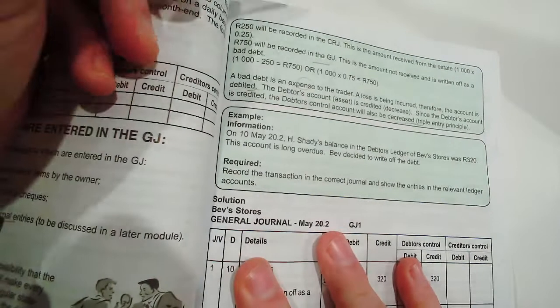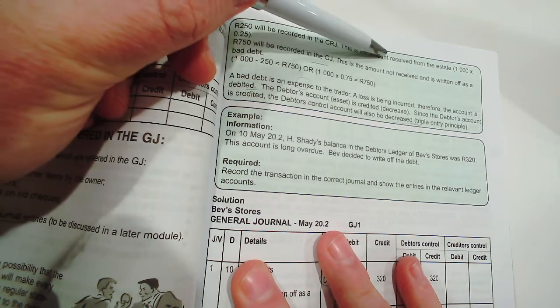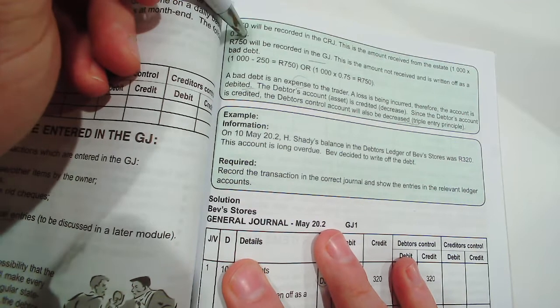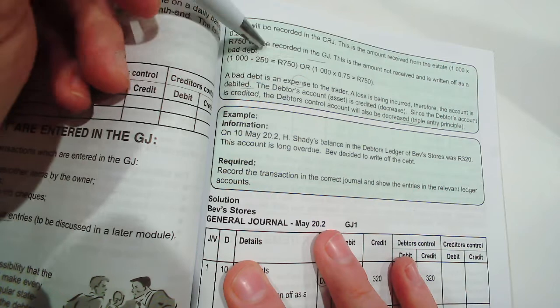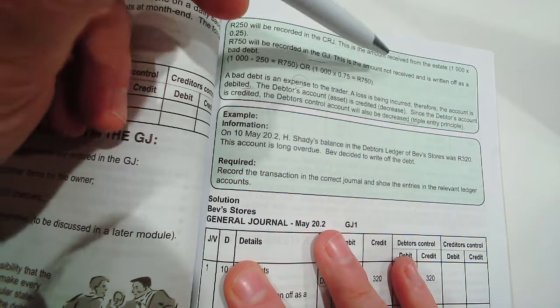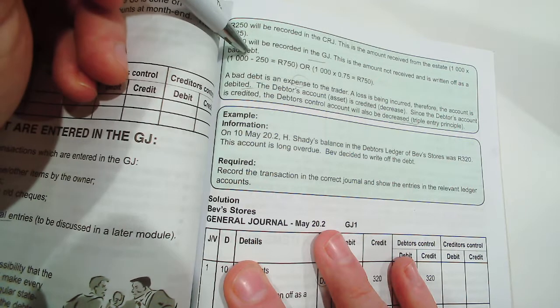So 250 will be recorded in the CRJ. This is the amount received from the estate. So it's 1,000 rand times 0.25, or 25 cents in the rand. 750 then will be recorded in the general journal. That's what's written off. This is the amount not received and is written off as a bad debt.